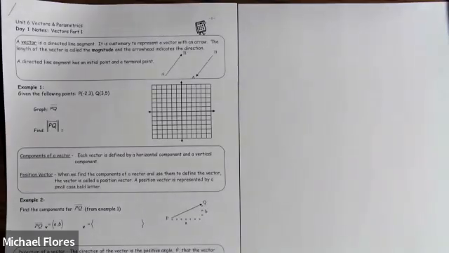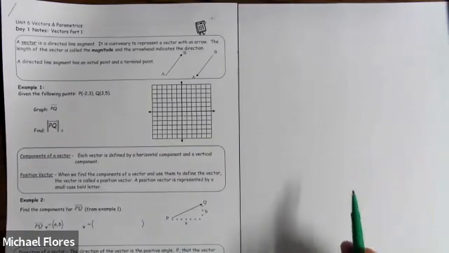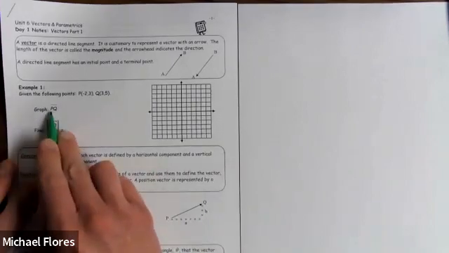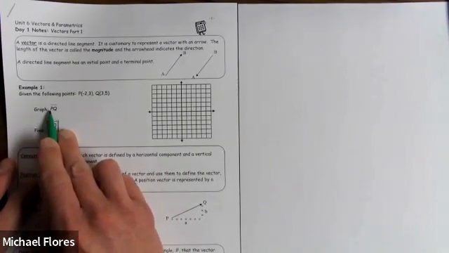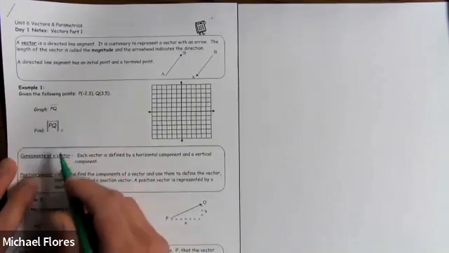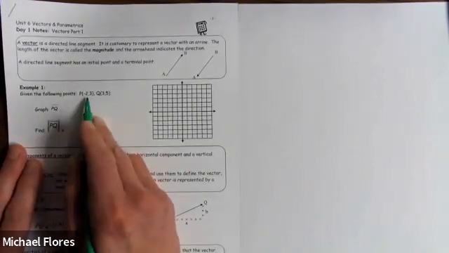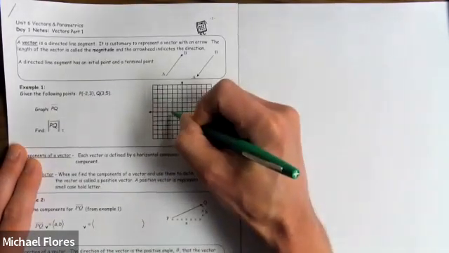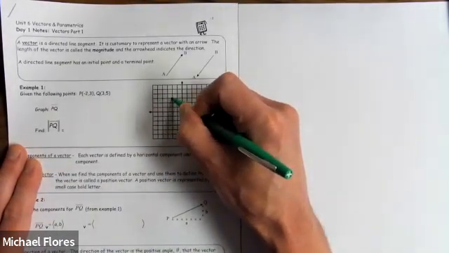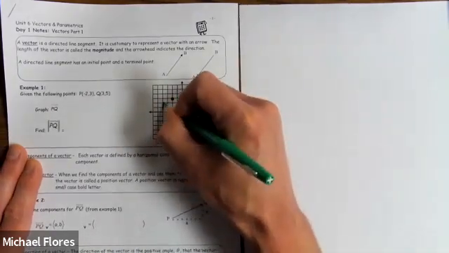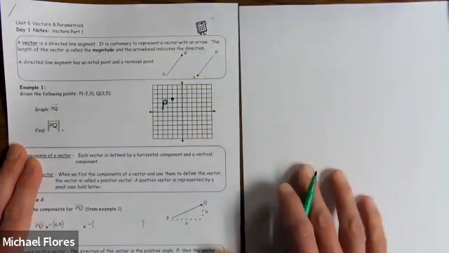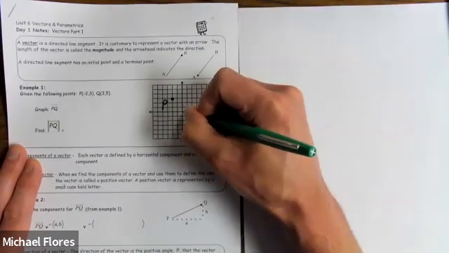Unit 6, Day 1, Vectors, Part 1. Now, whenever you're constructing a vector, if we're going to graph PQ, it must start at P and end at Q. So let's go ahead and plot the coordinates of P, which would be -2, 3. That is plot P, and then Q would be 3, 5.